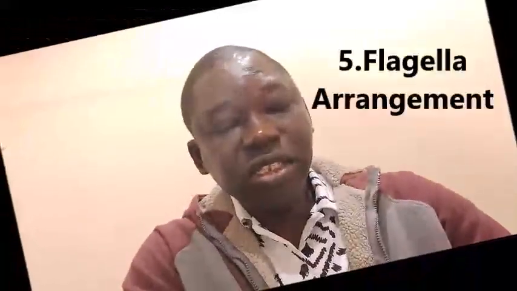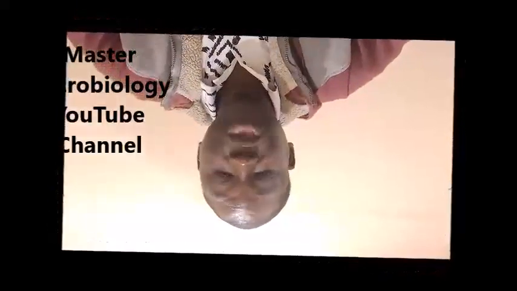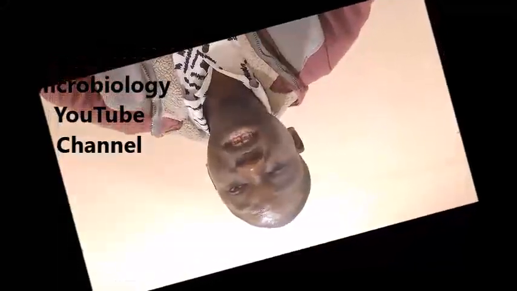Number 5 in this segment that we are comparatively looking at is flagellar arrangement. Both gram-positive and gram-negative bacteria can have flagella, but the basal body structure differs due to variations in the cell envelope. These terms are foundational for understanding the structural and functional differences between gram-positive and gram-negative bacteria, as well as their roles in pathogenesis, ecology, and response to treatment. So this is where I'm going to stop on these common terms related to gram-positive and gram-negative bacteria.